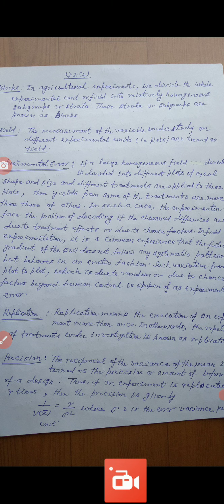Thus, if an experiment is replicated r times, then the precision may be decided by the formula.